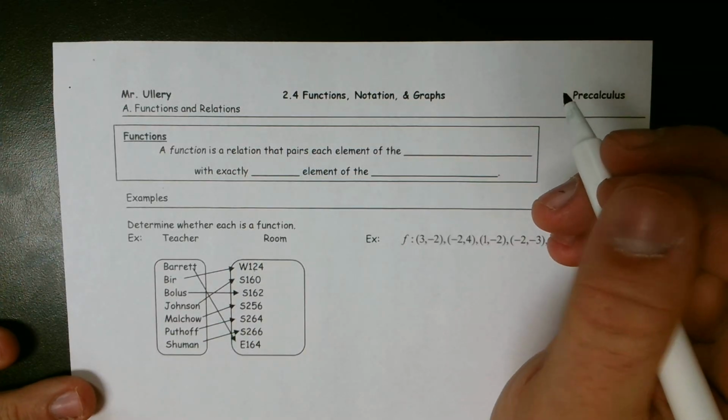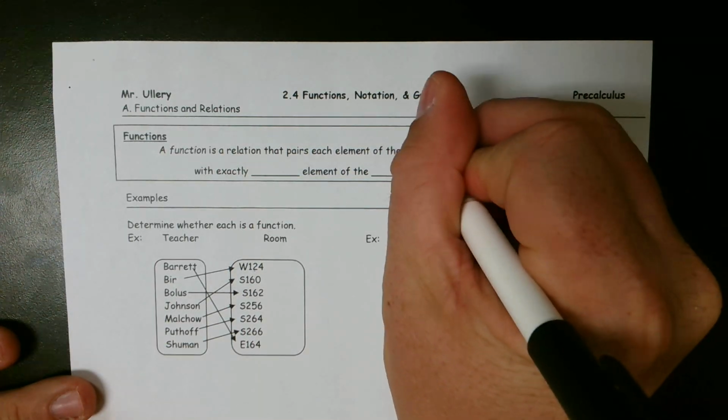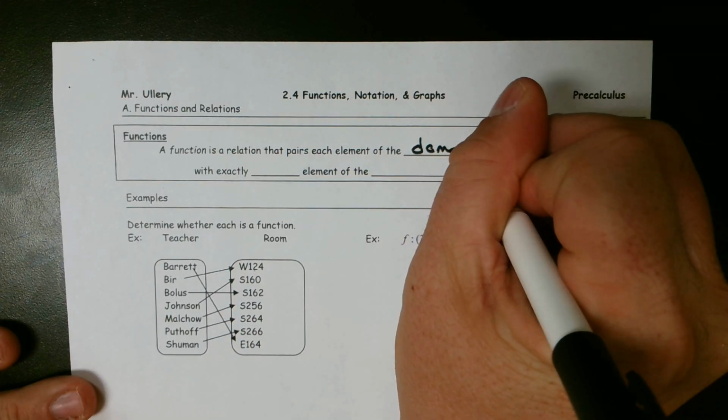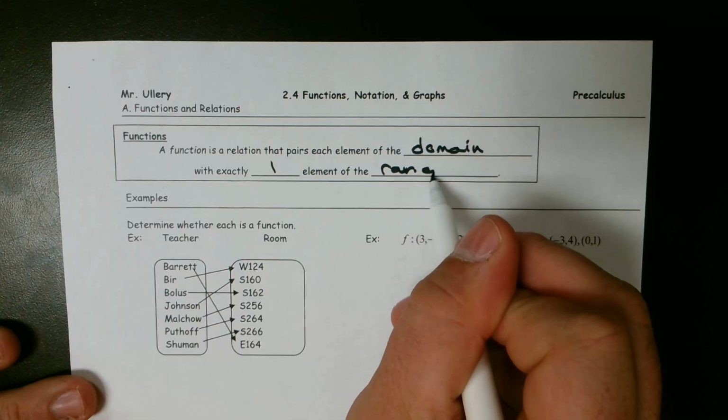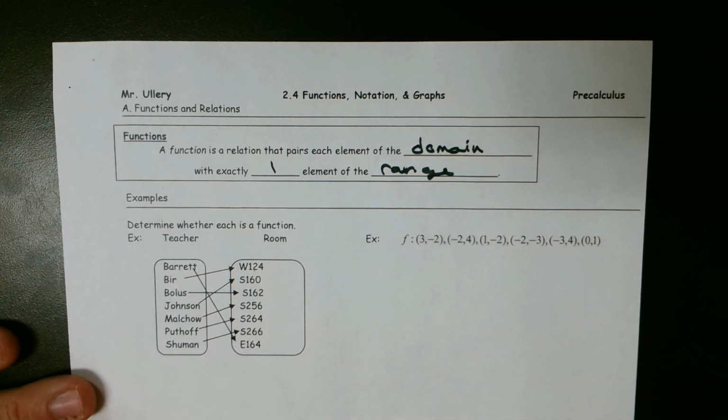So a function is a relation that pairs each element of the domain with exactly one element of the range. So basically you can't say an element of the domain goes to two different places.